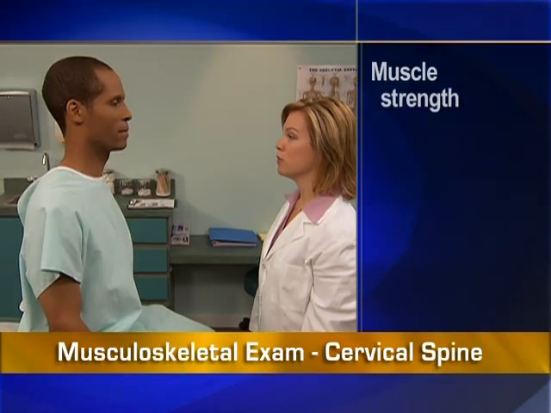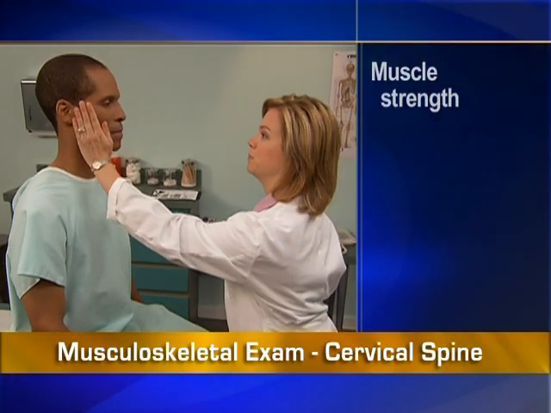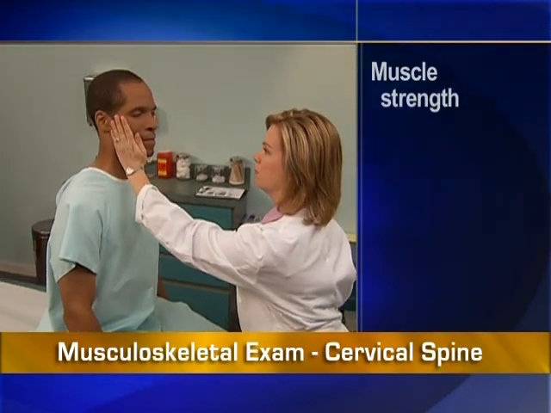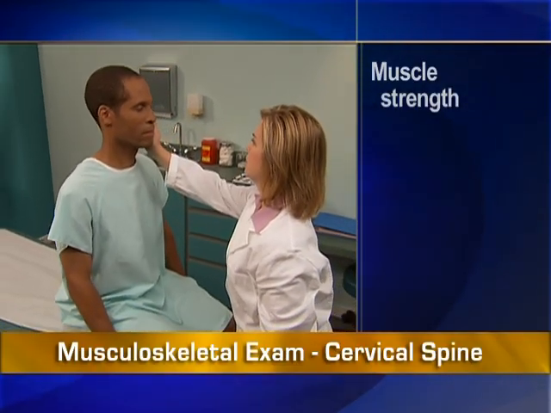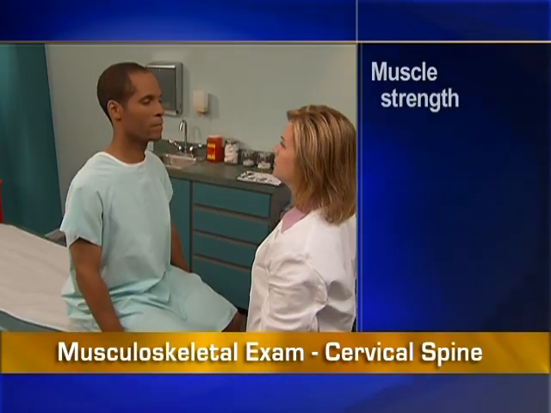This time we're going to do it with some resistance. Test muscle strength by applying resistance as the person turns his head to the right. Repeat these motions. He should be able to resist your hand pressure equally in all directions, to the left and right. Good.